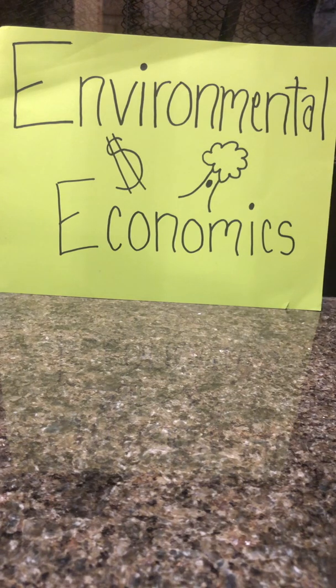I'll give you a few examples of methods used to analyze value. First off is the market-based valuation method, which can most easily be explained by a simple equation of price times quantity equals the total of product produced minus production costs, which gives you the net benefit.